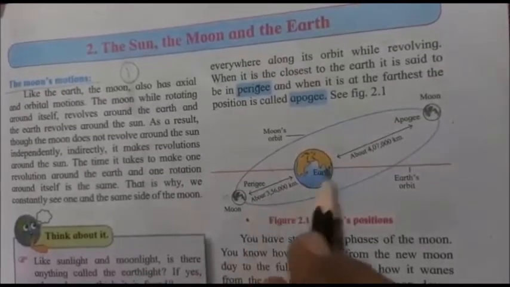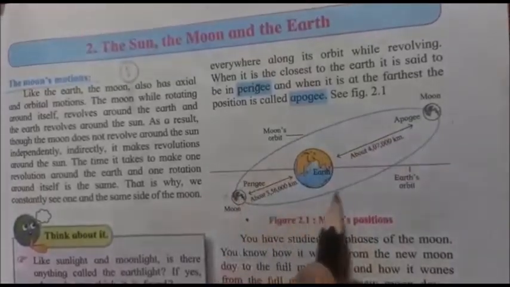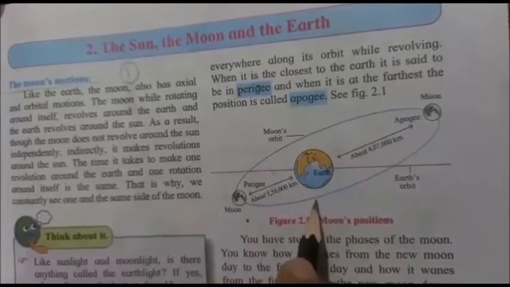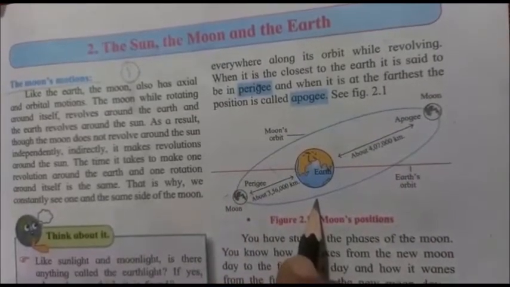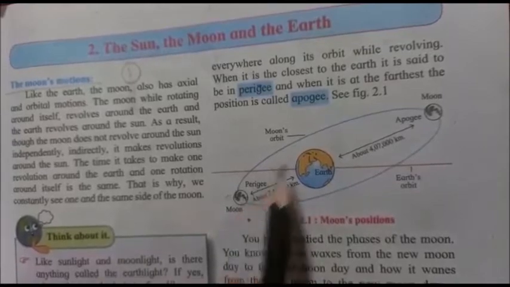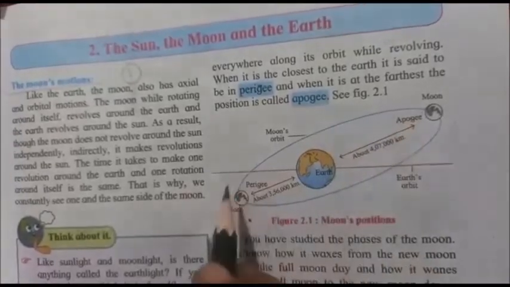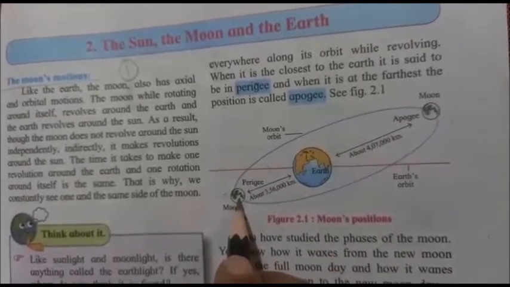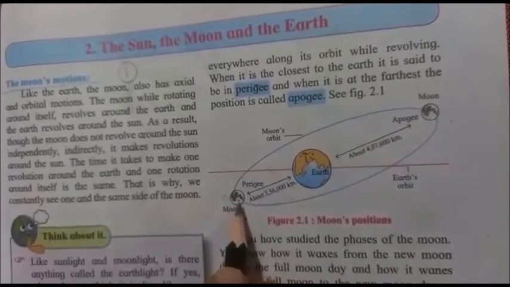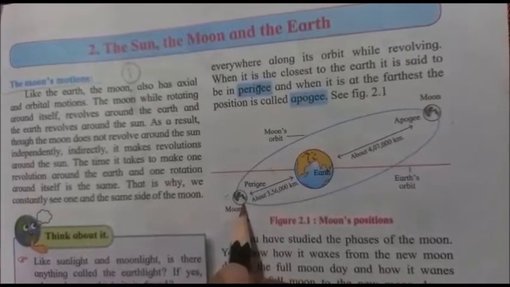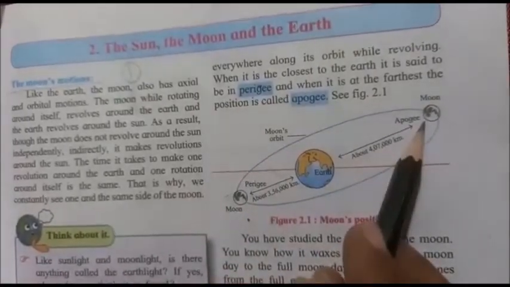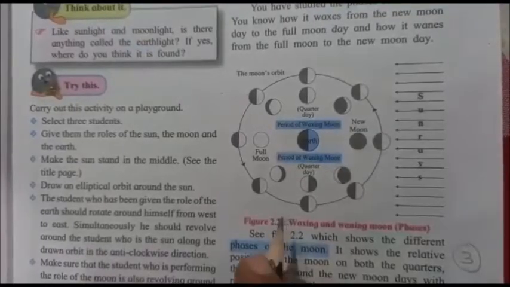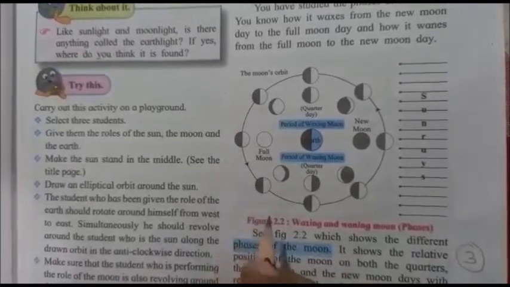See students, you can observe this image. See, this blue path is the Moon's orbit of revolution. So as it is elliptical in shape, the position of the Moon you can observe. When it is the closest to the Earth, it is said to be in perigee position. And when it is at the farthest, the position is called apogee. So students, we just saw the Moon's positions.